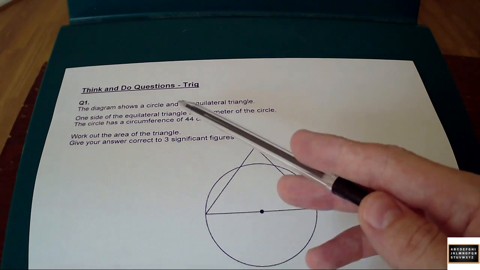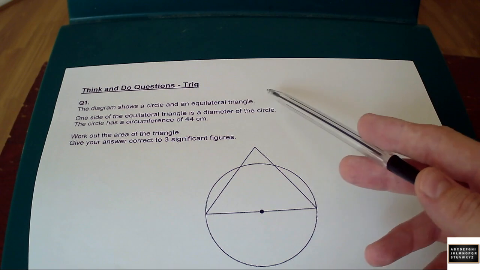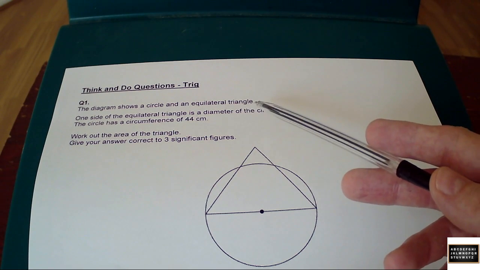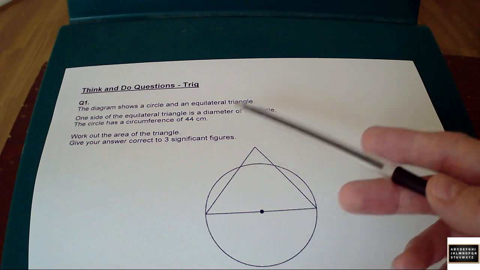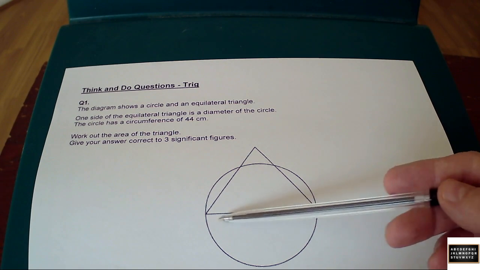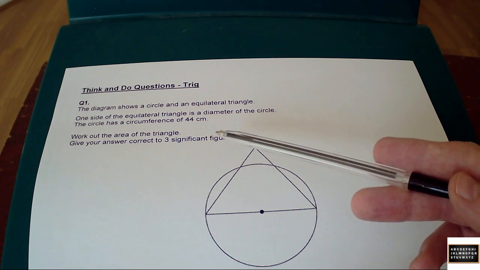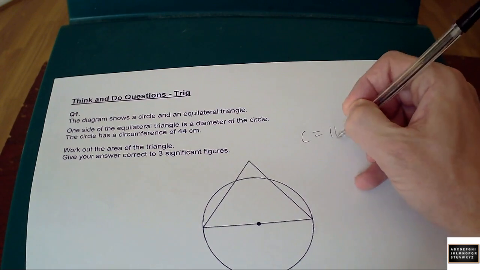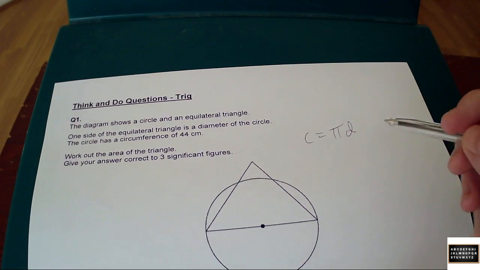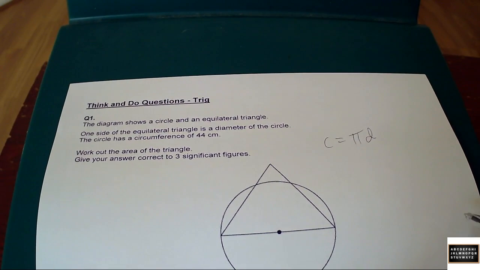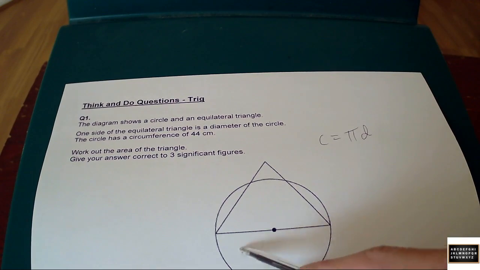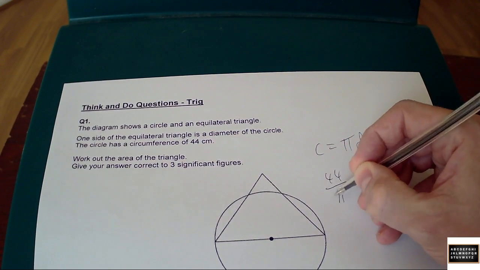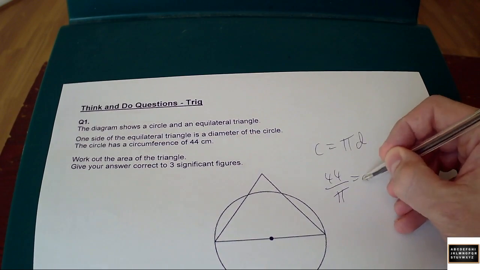Now it says it's got a circle and an equilateral triangle. Equilateral triangles, in case you don't know, have all sides the same length and all angles the same. One side of the equilateral triangle is the diameter, and it's also saying the circumference of the circle is 44. Now we know that circumference is pi times diameter, so straight away I write down the circumference formula. We're going to work out the diameter by doing the 44 circumference divided by pi, so that gives you the diameter, of course.